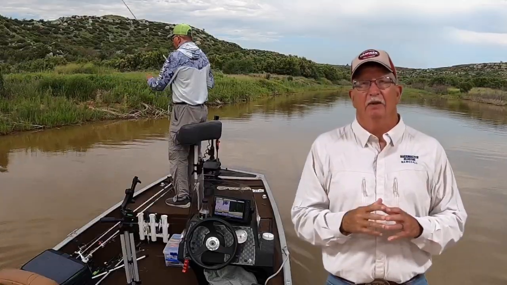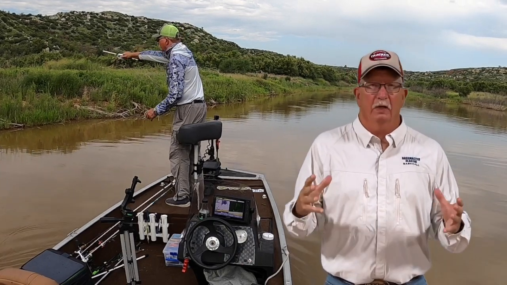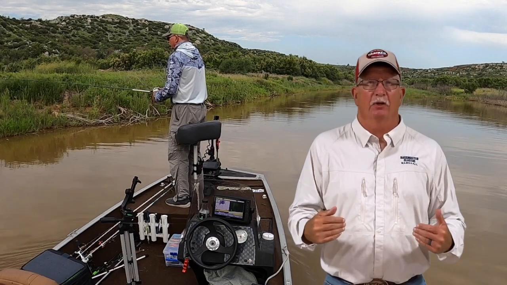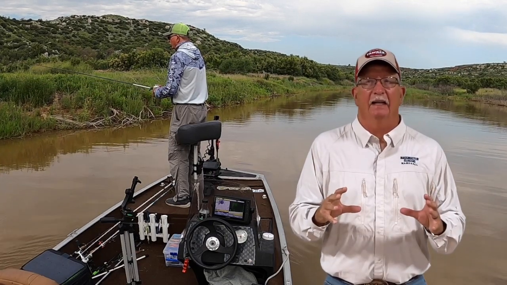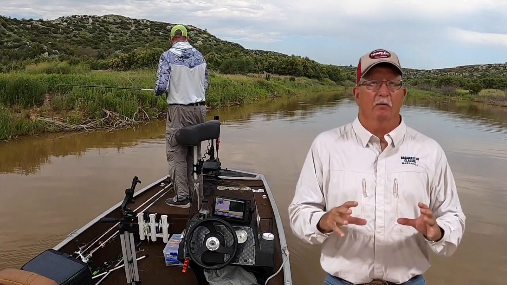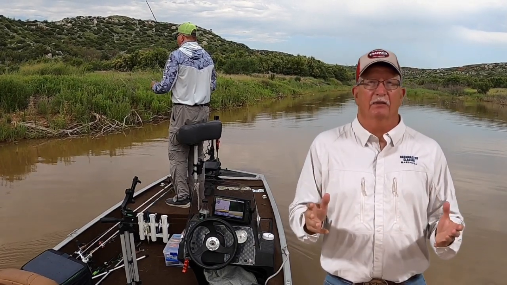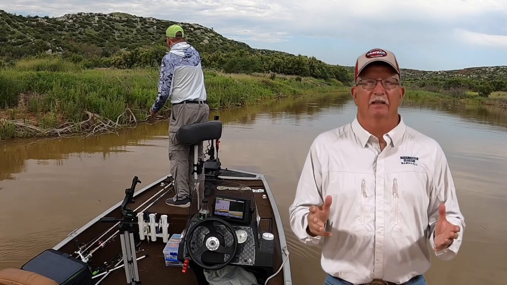Second thing, if you notice, I'm changing my brightness at different times. Depending on the bottom, if it's a real hard rock bottom, I may go ahead and soften that picture up a little bit so it's not so bright. And if it's a softer bottom, I may go ahead and touch it up. It also depends on the sunlight and the way it's hitting the screen.